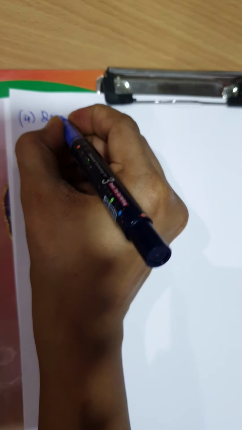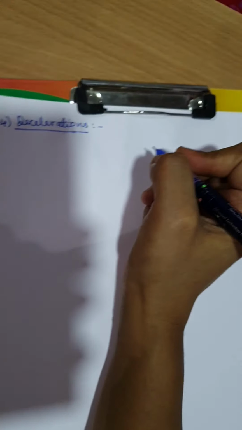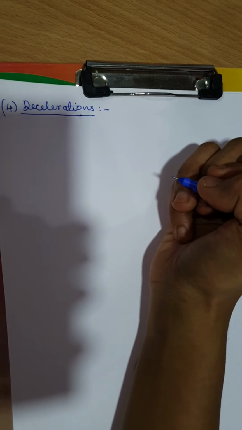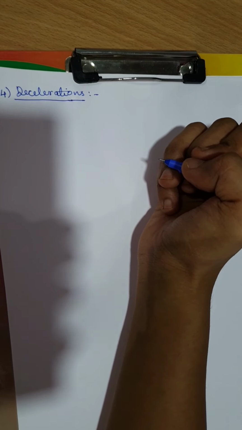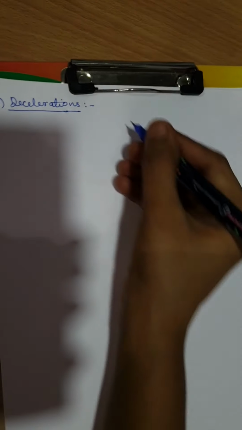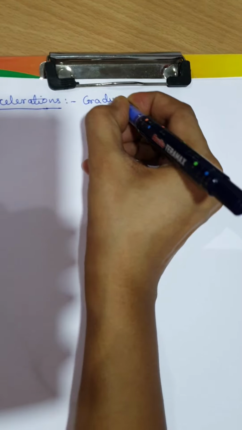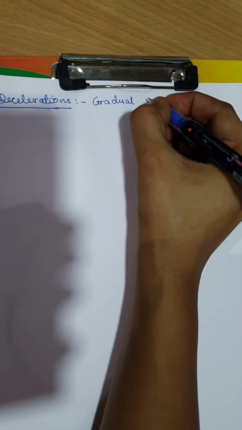Now we will move forward to the 4th point, the decelerations. Sometimes in the CTG or on the NST, we see a gradual lowering of the fetal heart rate. So there is a gradual decline in the fetal heart rate, and this gradual decline is called a deceleration.